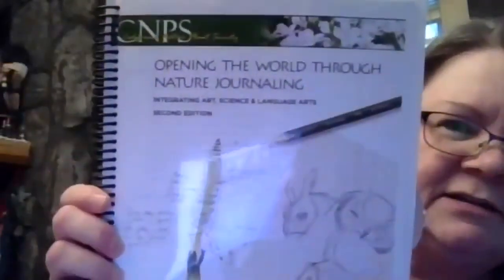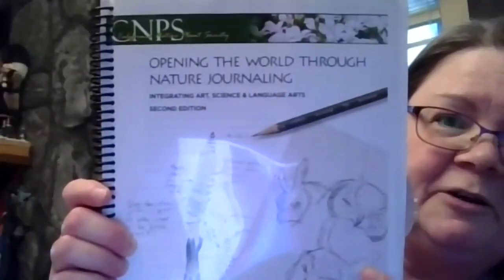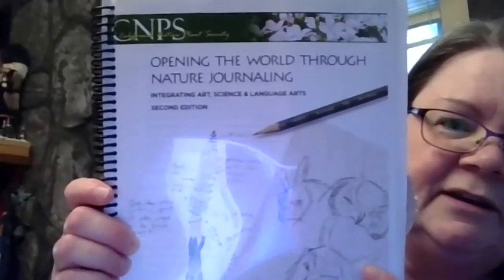And there's a structure in Jack's book from the California Native Plant Society, Opening the World Through Nature Journaling. And really what the kids do is they make observations and they write those down. And then you just plug in to this fun poem what you've observed. And I'm trying to find the right page real quick.